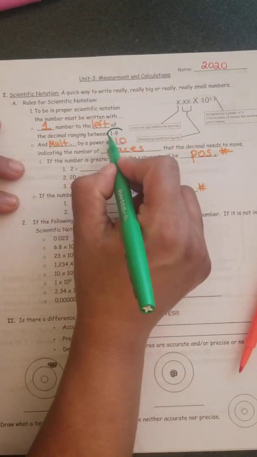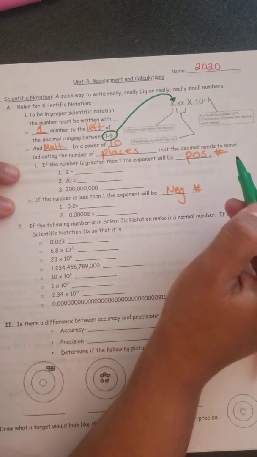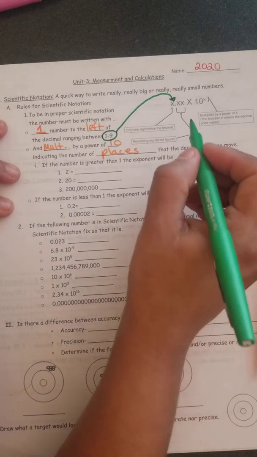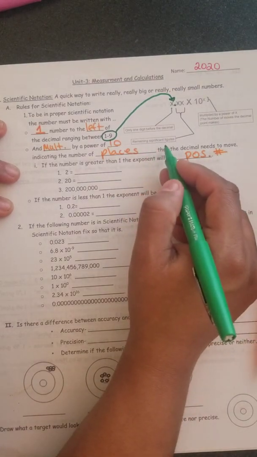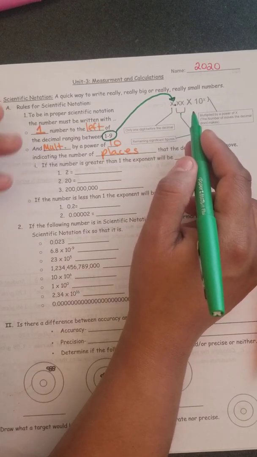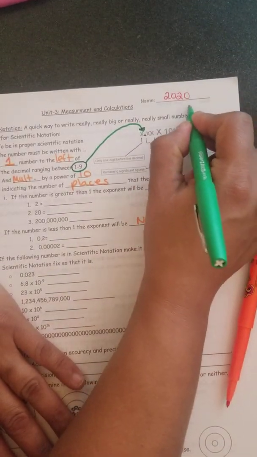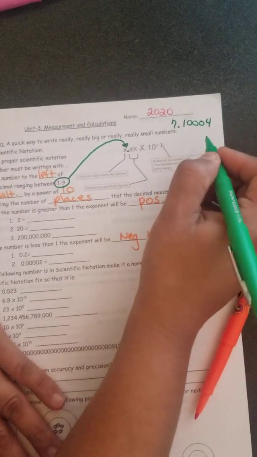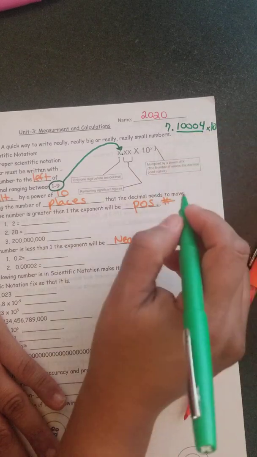The number 1 through 9 needs to be to the left of the decimal. So this number right here cannot be a 10, it cannot be 11, it cannot be a 12, it cannot be a 0. That does not work. Here's my decimal. The remaining numbers have to go behind it. So if there are six more actual numbers, and I mean numbers, not zeros. If there are zeros in between two numbers, for example 7.10004, we would have to keep all of those values there before we get to the times 10.